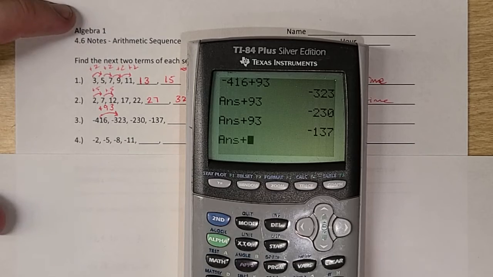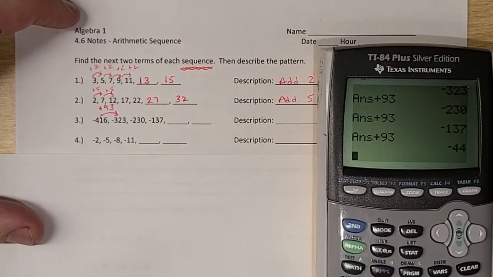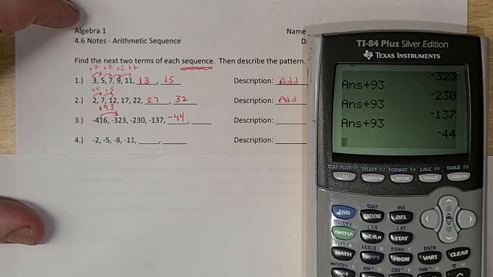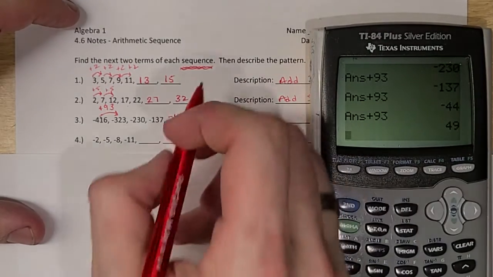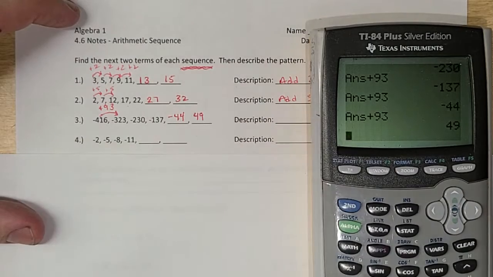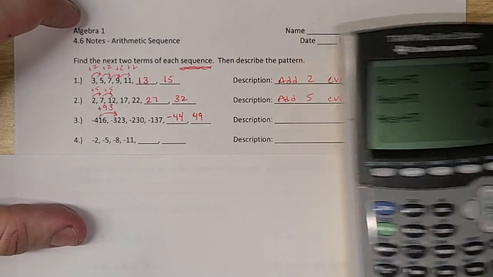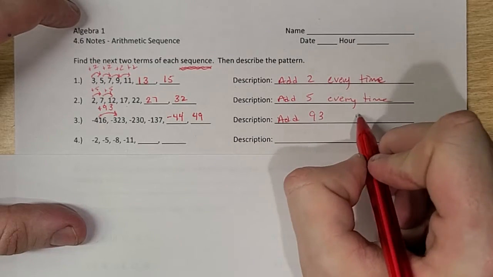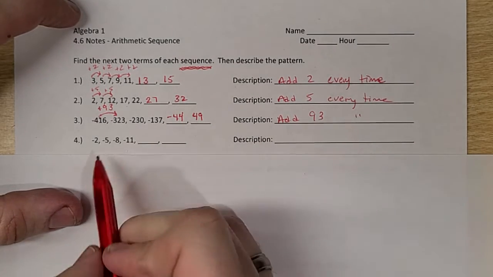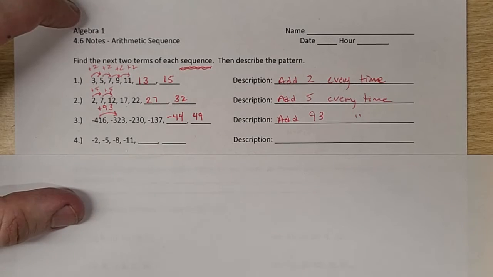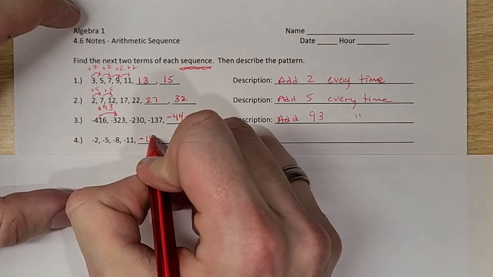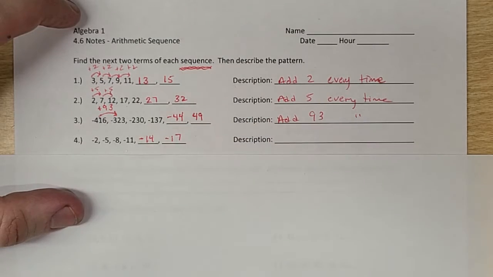So if I want to follow that same pattern, I add 93 again. This would have been negative 44. And then if I add 93 one more time, this would have been a positive 49. And you are adding 93 every single time, right? All right, here's the last one. This might have tricked you. I hope not, but it should have been negative 14 and negative 17.